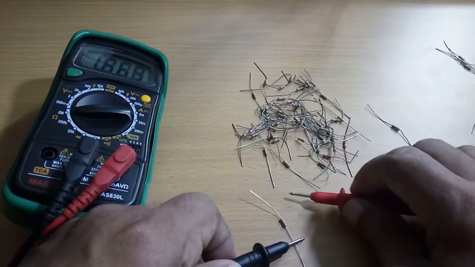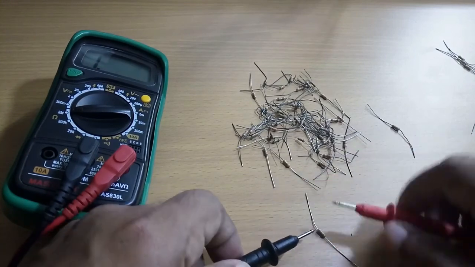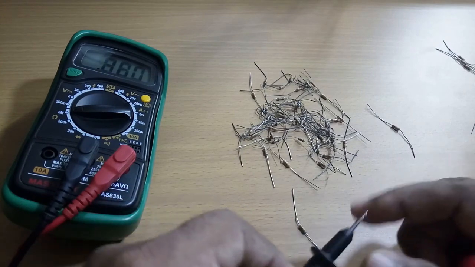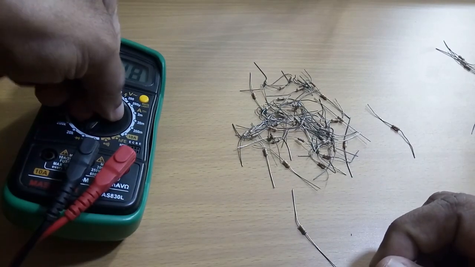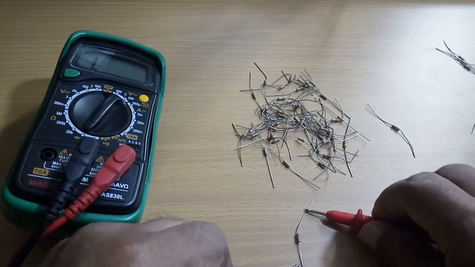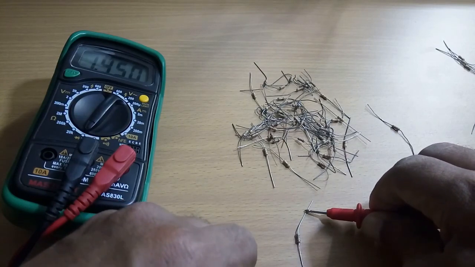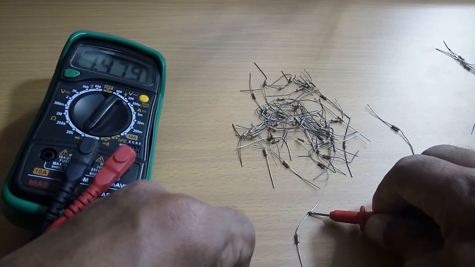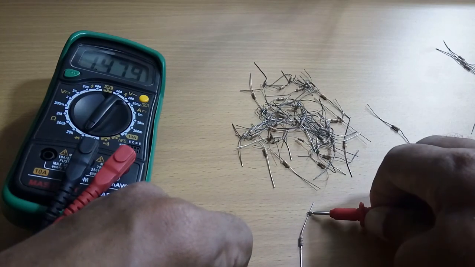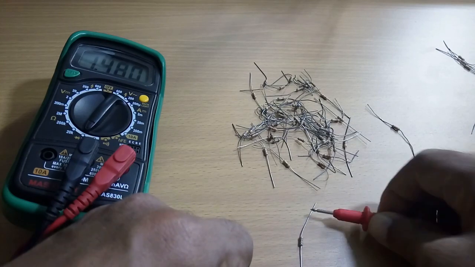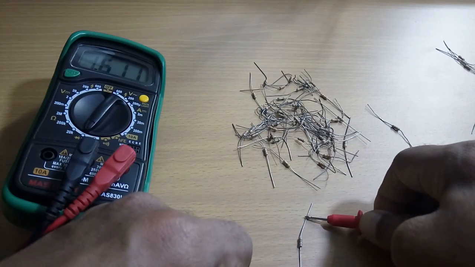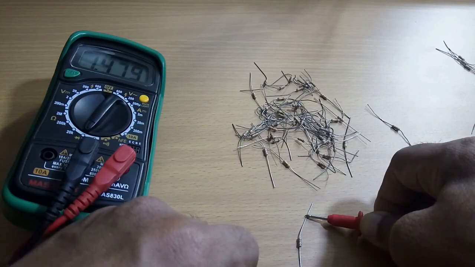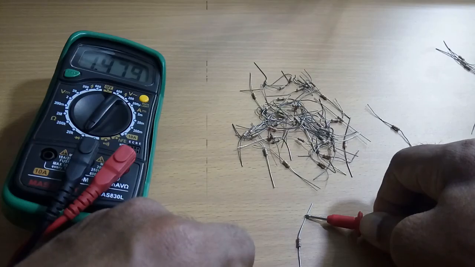Here we have another resistor. I place it like this, and let's change the range to a lower value. Now this is showing 1.479. The actual value should be 1.5 kilo ohm. It's near to the 1.5 kilo ohm value.